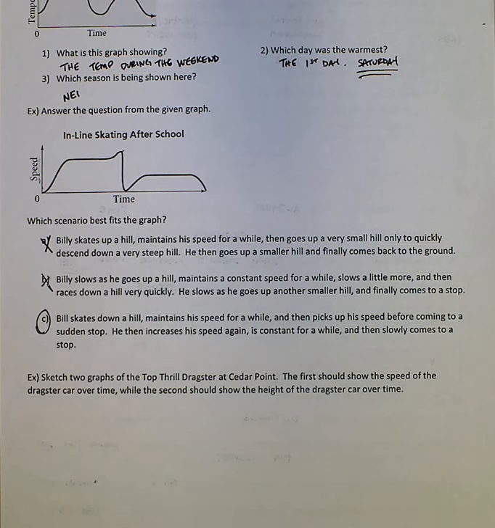Make sure you title them height and speed as well, or height of the dragster, speed of the dragster, and then I'll check those along with your notes.